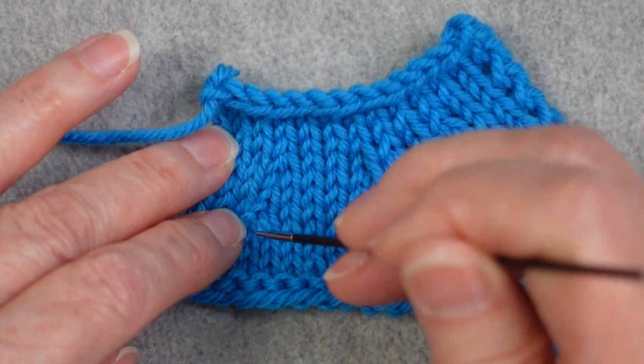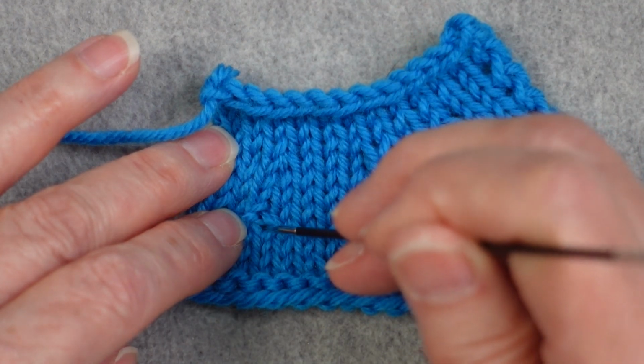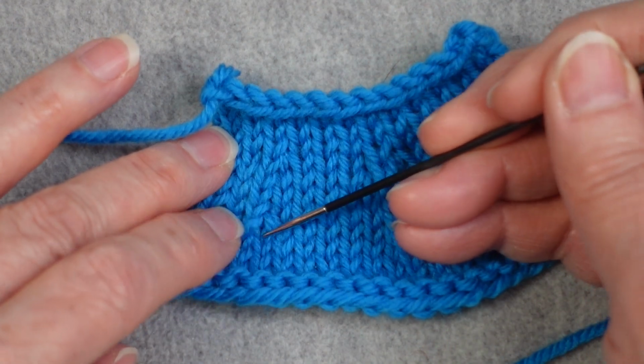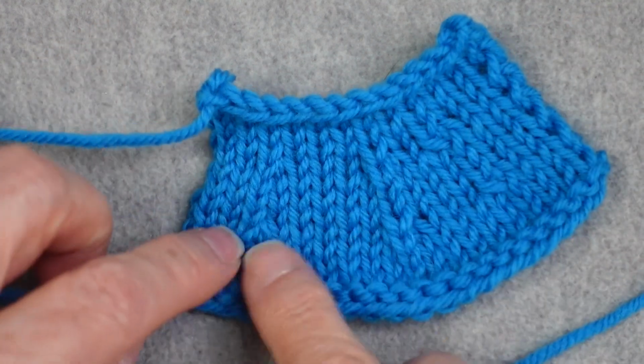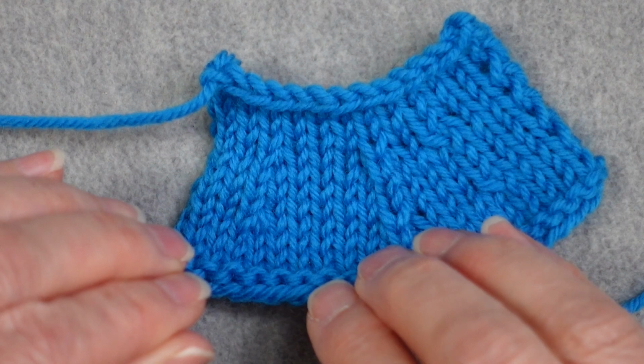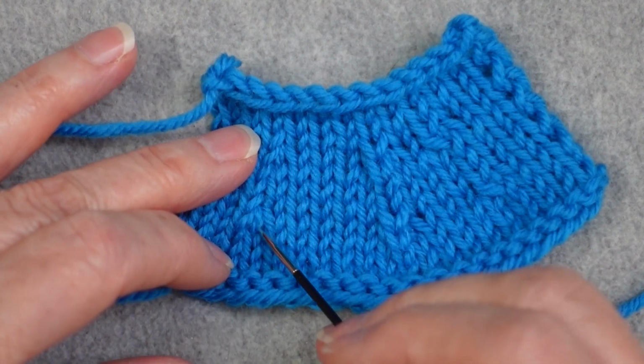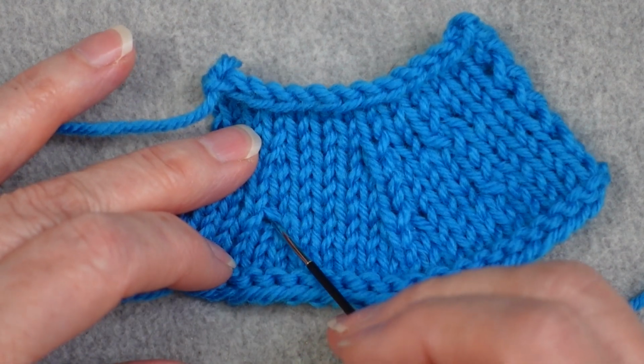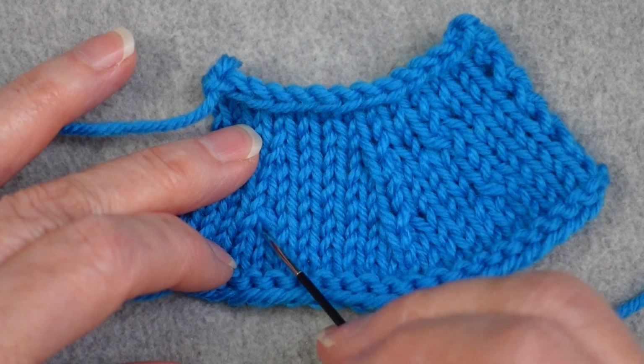We can see both legs of the stitch are there. So these are decreases, and if you know that you have something with decreases, poke around at them so that you can see, oh yeah, this is a left-leaning decrease. I can see both stitches.